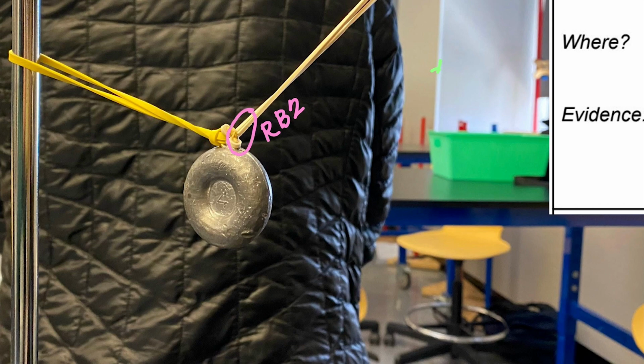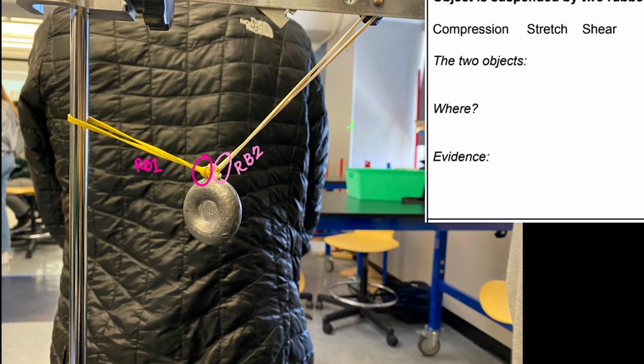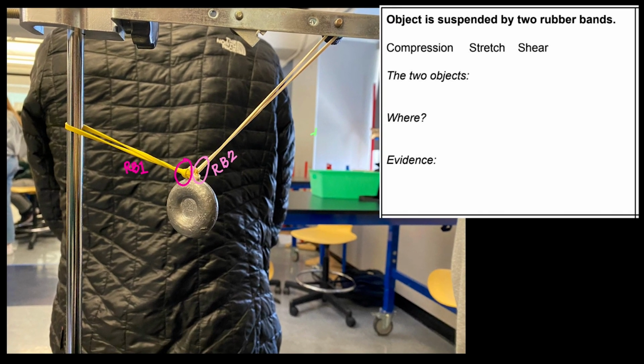Okay, and rubber band number 1, there's an interaction happening on this side of the object. Okay. And so, kind of like the string, I think I've heard a lot of you say that this was the stretch.